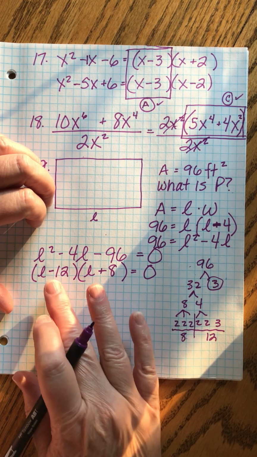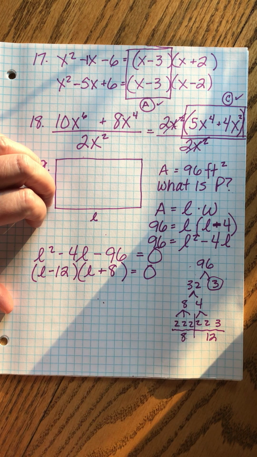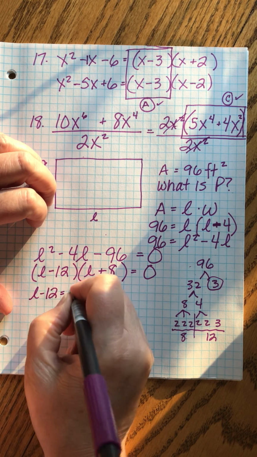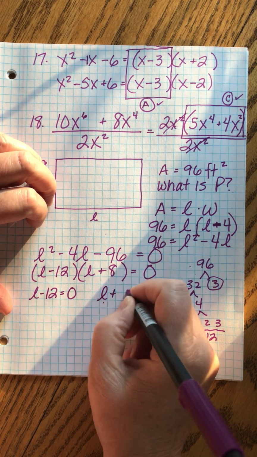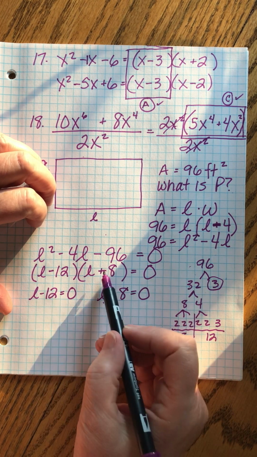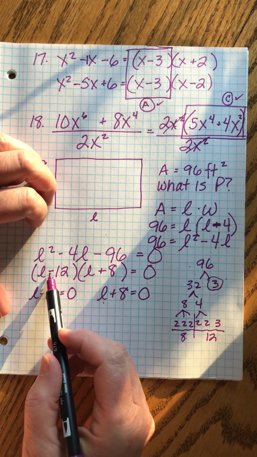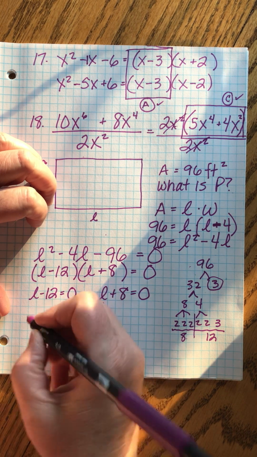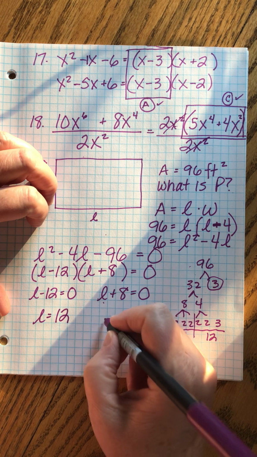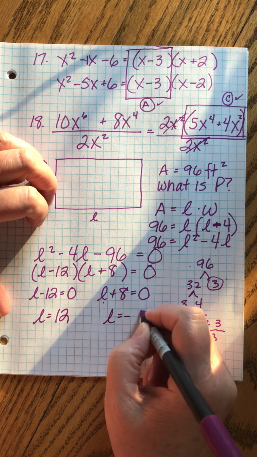Now our job is to solve for L. In both cases, either L minus 12 equals 0 or L plus 8 equals 0. That's using our zero product theorem. If these two things multiply to 0, then either this one is 0 or that one's 0. This one would tell us that the length is 12. This one would tell us that the length is minus 8.